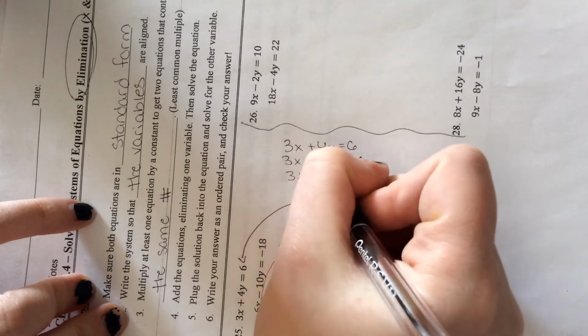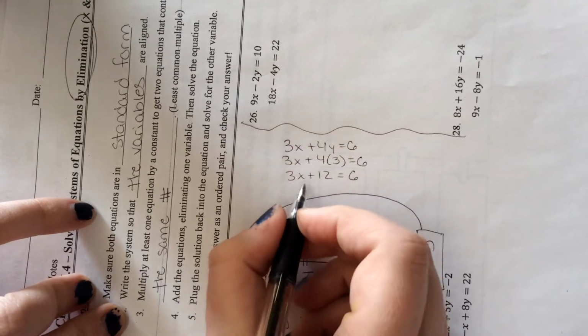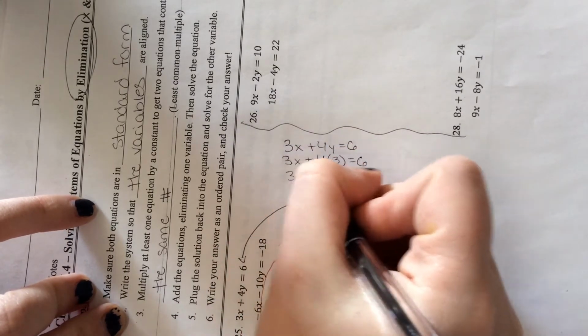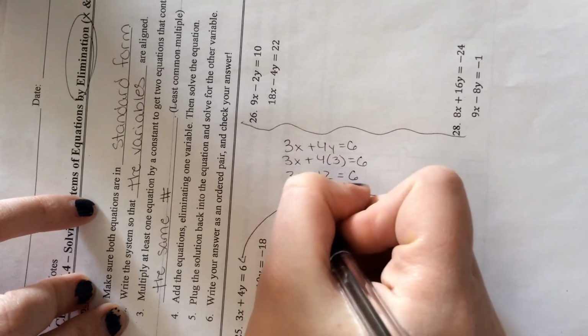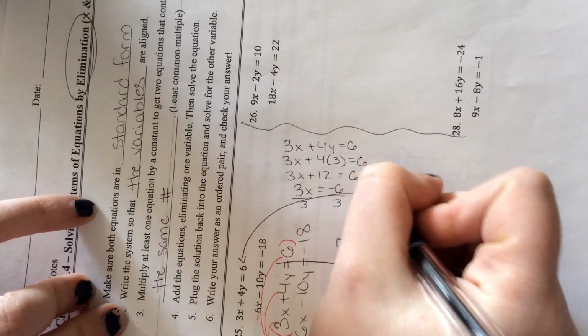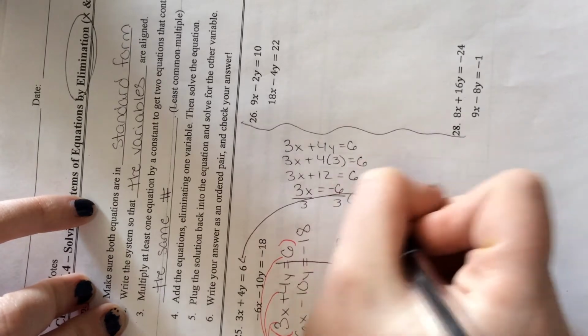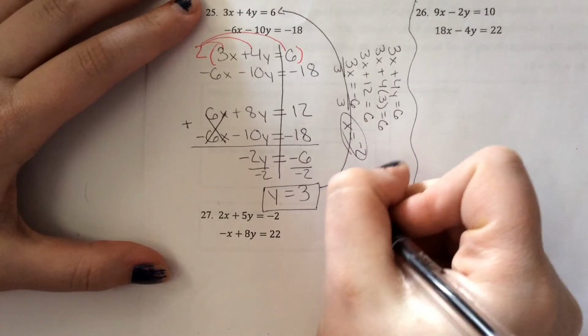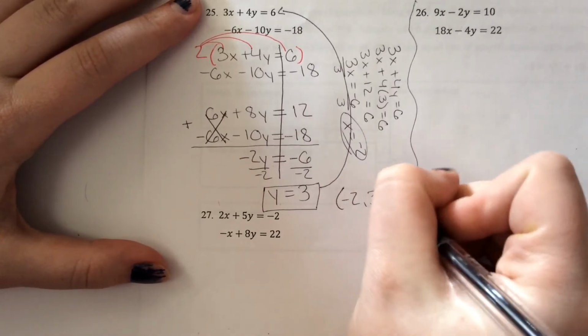So 3x plus 12 is 6. Subtract that 12 and you get 3x equals negative 6. Divide by 3, and x equals negative 2. All right, so as an ordered pair, our answer is negative 2, 3.